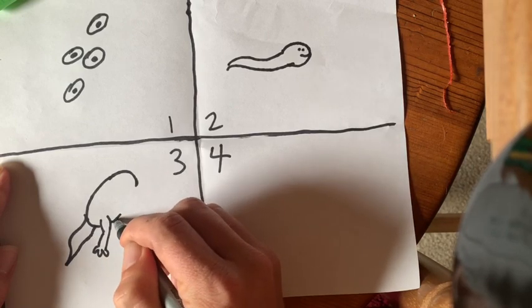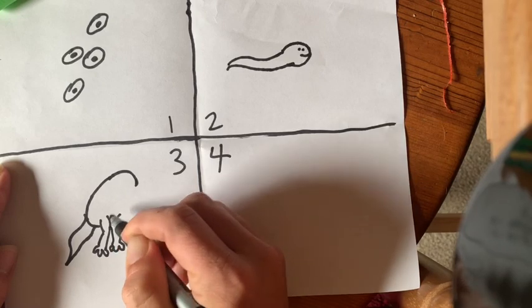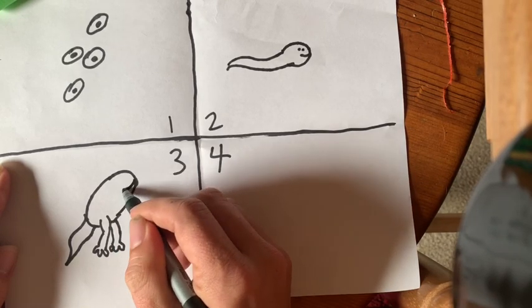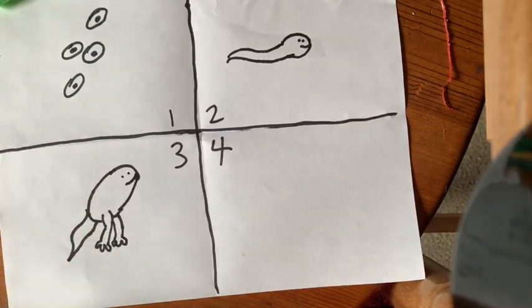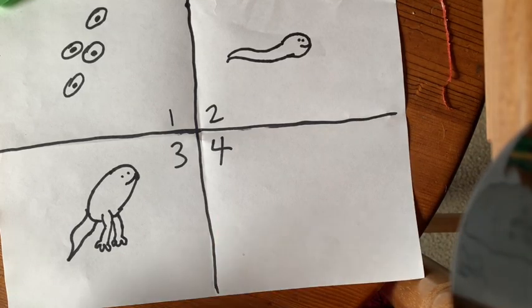So let's put some legs on my frog. And this was what was known as a froglet. Kind of an in-between of a tadpole and the frog.